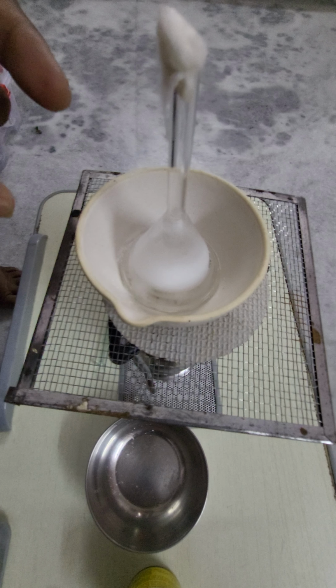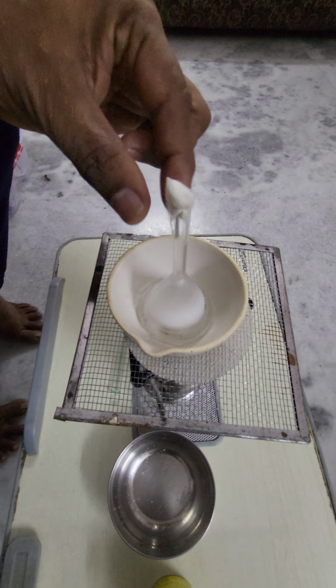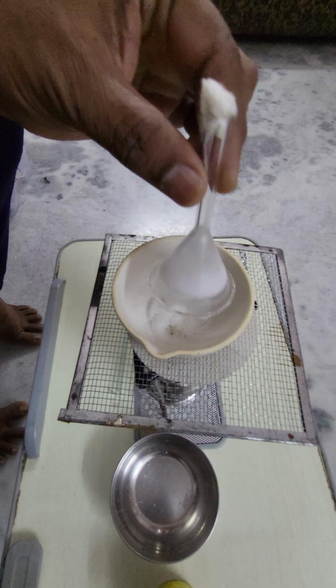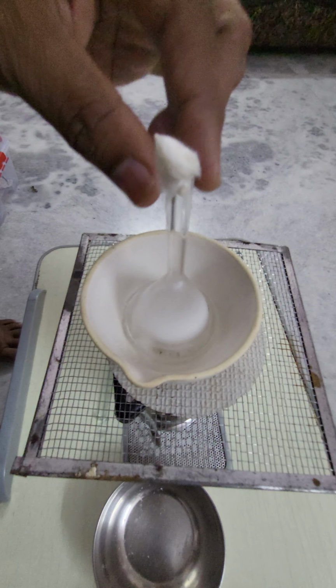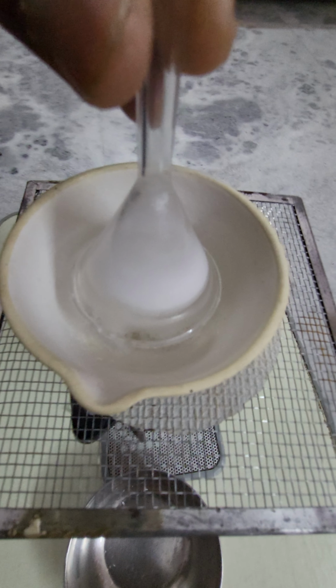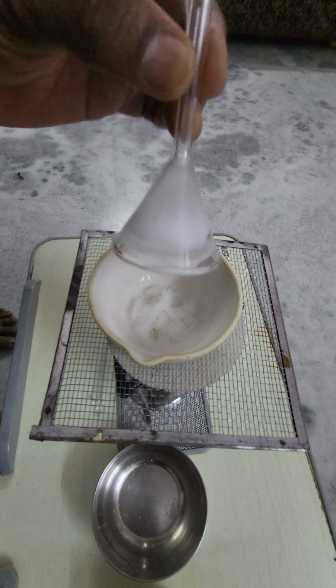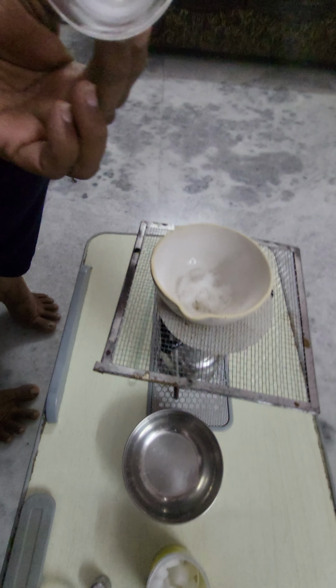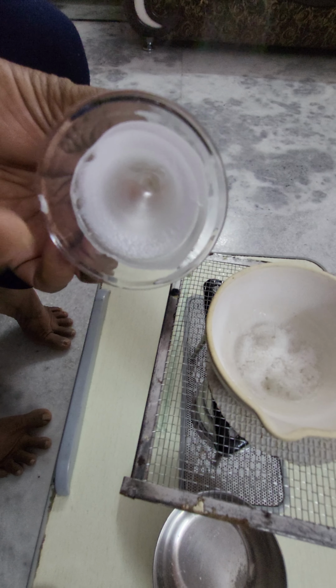Observe this. You observe the fumes of camphor carefully. They are deposited on the walls of the funnel. Observe this. See this one. These are all nothing but vapors of camphor. Now see this. All these vapors are condensed on the walls of the funnel.